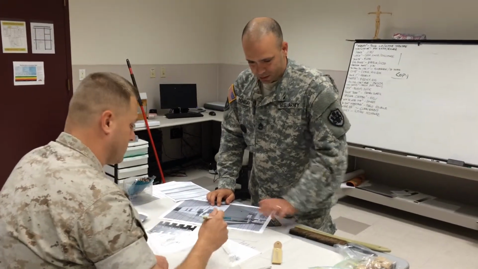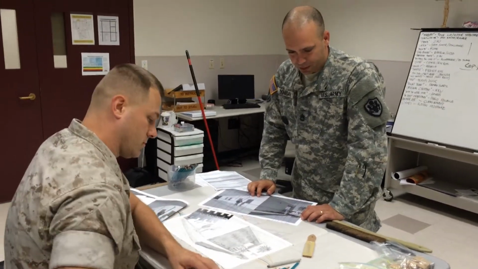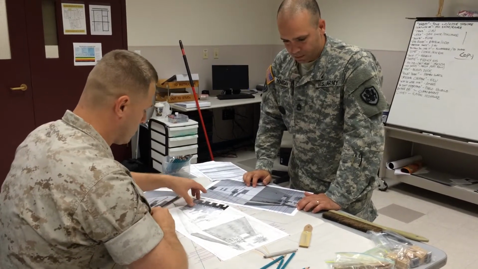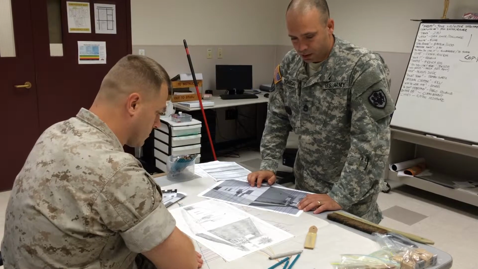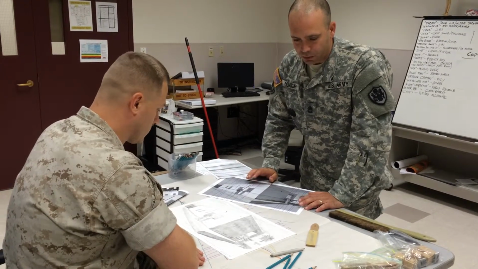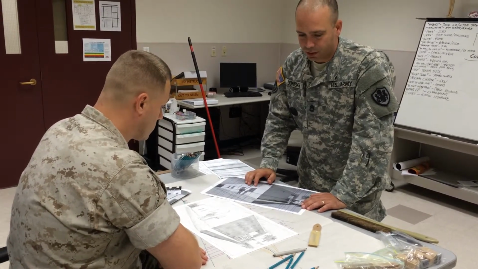All right, Sergeant Brown, go ahead and lift that up. Let's see what you got for diminution. Looks like you spent a lot of time working on that tree. That's a good job on the detail, but let me ask you a little question. What is the definition of diminution?